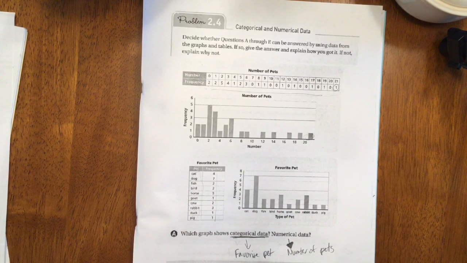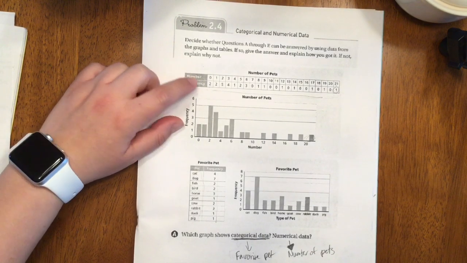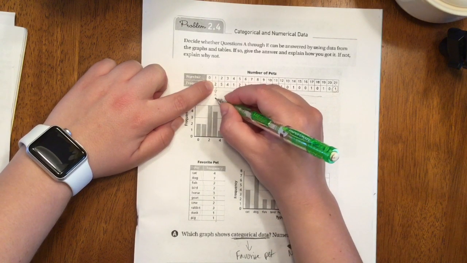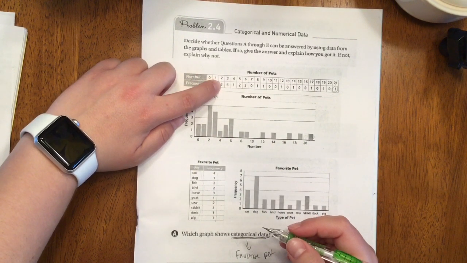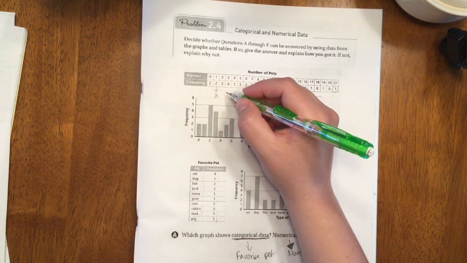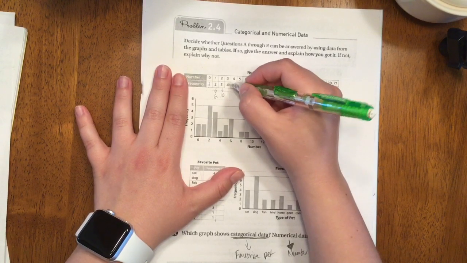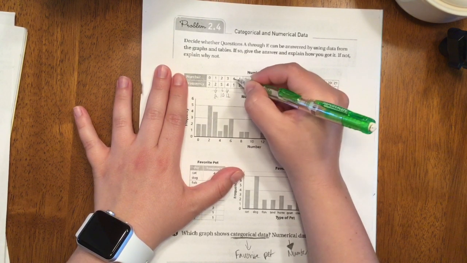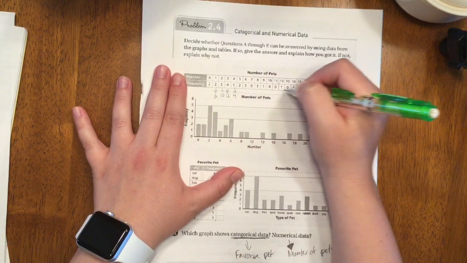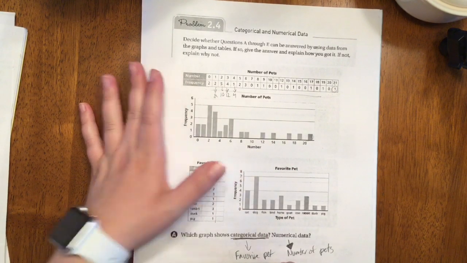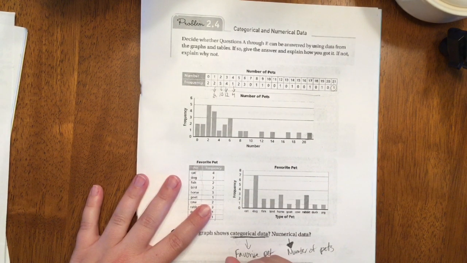All right, so for the next one, what is the total number of pets the students have? This is a tricky question, but it says that 0 people have 2, 1 person has 2, that would give us 2. 2 people have 5, that means 1 person has 5 and another person has 5. So together we have a total of 10, and then we would multiply. 4 times 1 is 4. And if we keep doing that, then our next step would be to add all of these totals together. And when we add all of those totals together, we get 156 pets.